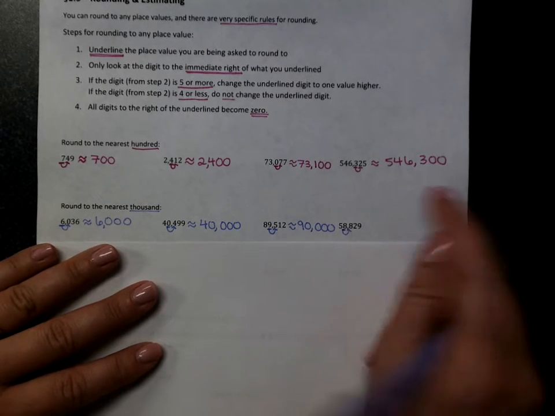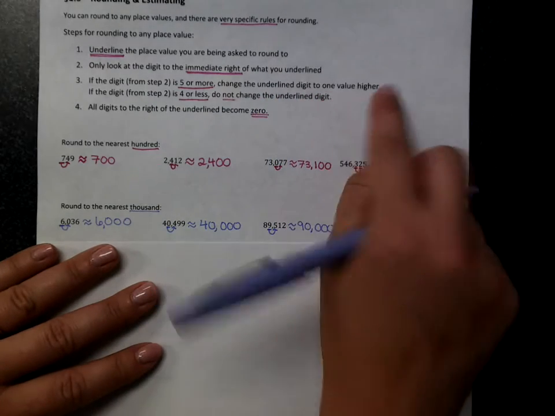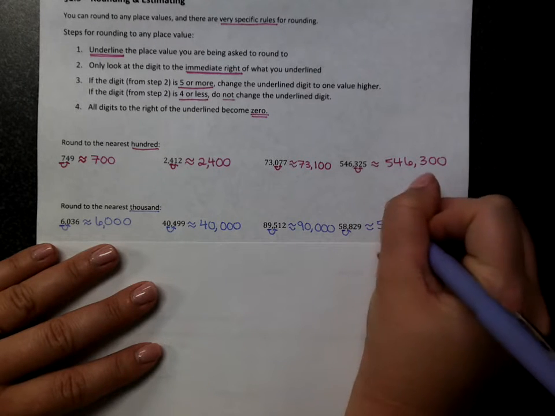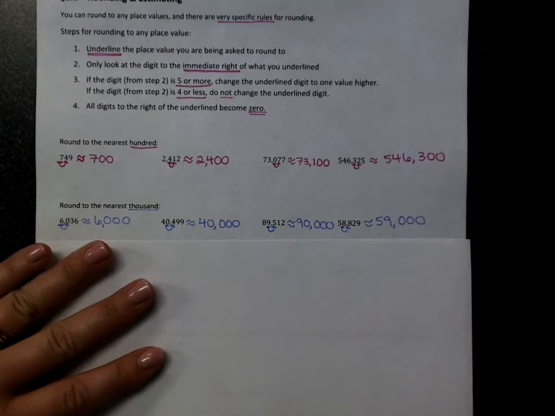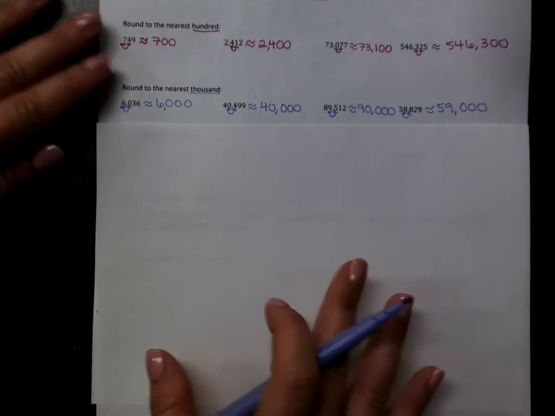Look immediately to the right. The 8 tells us to change the underlined digit to one value higher. So that will be 5, 9, 0, 0, 0. So take your time on these, follow the steps so that you don't miss these problems. They're very simple, but they require very careful attention.